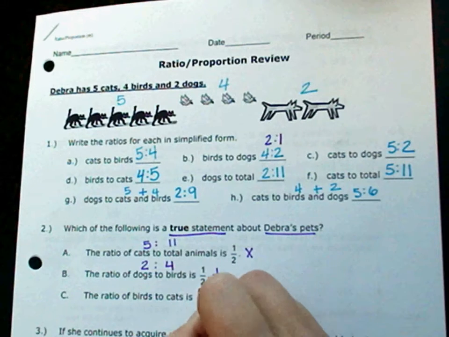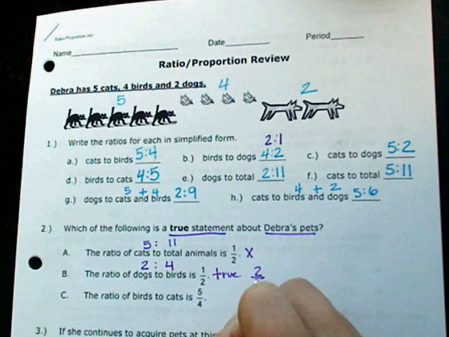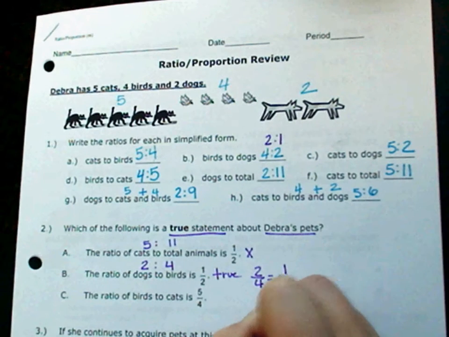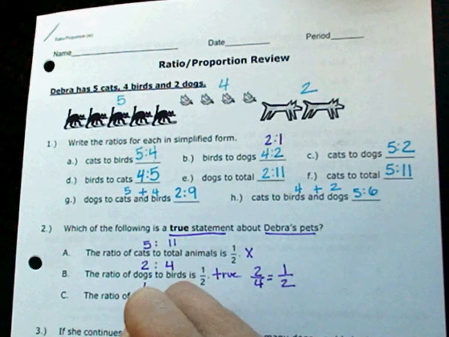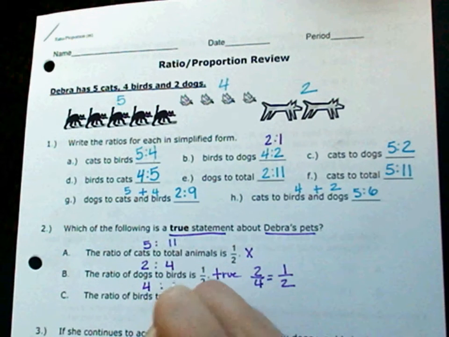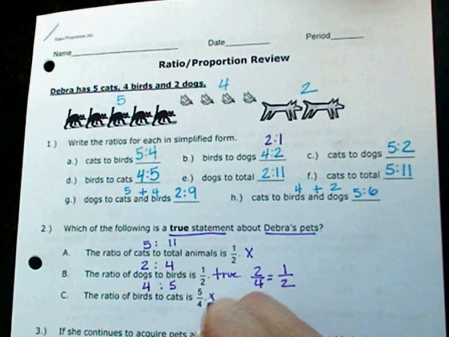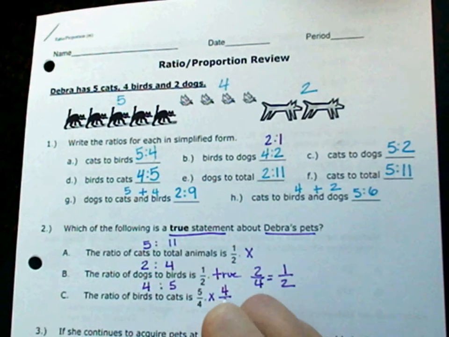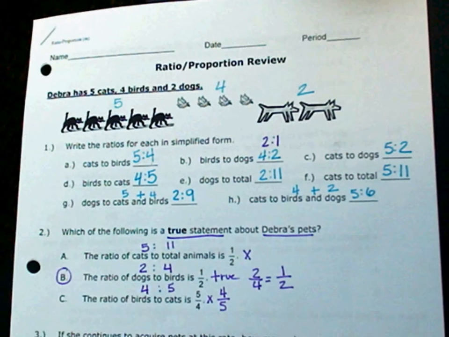That is true because 2 to 4 is equivalent to 1 to 2. The ratio of birds, 4 to cats, 5, is 5 to 4. That's not true because what we read first, we write first. That's the opposite. Your answer should be B.